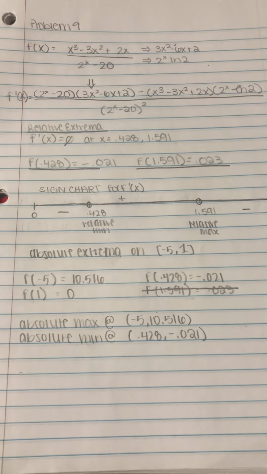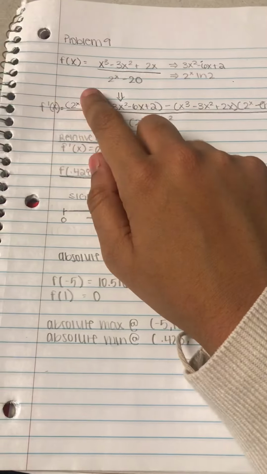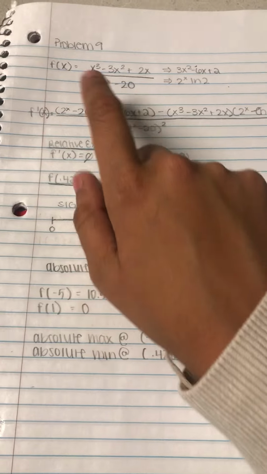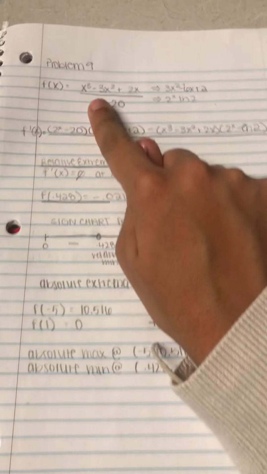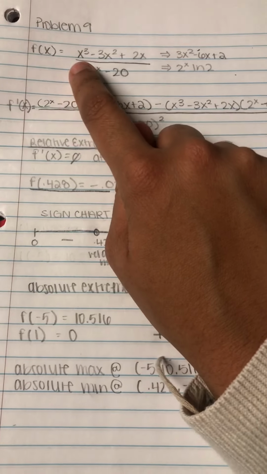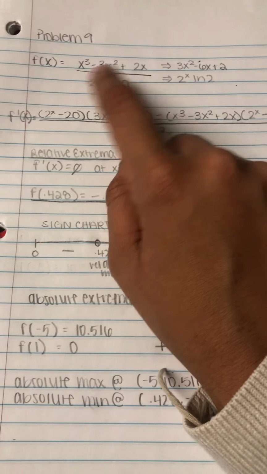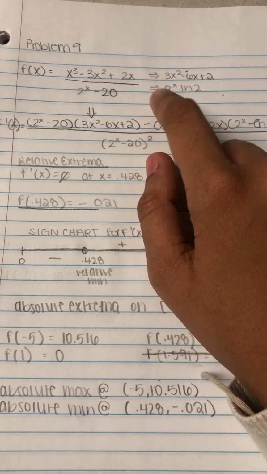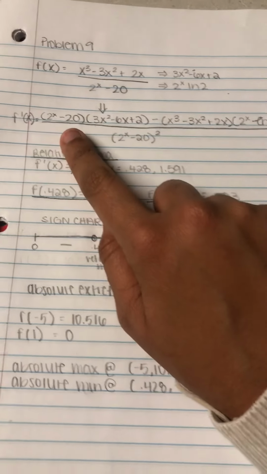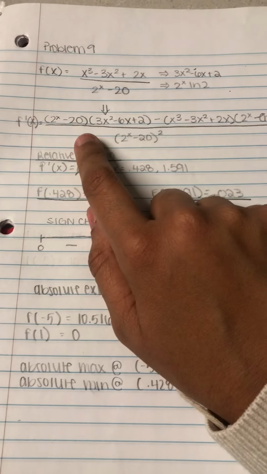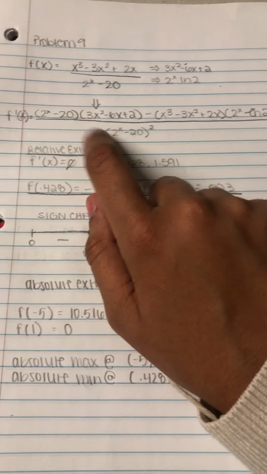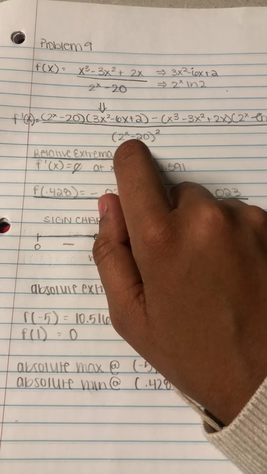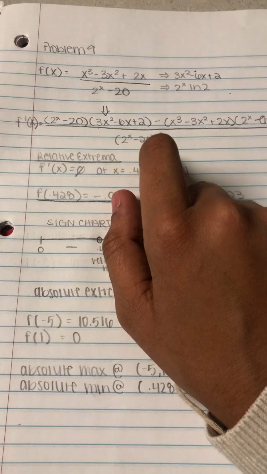Hello, so I had problem number 9. Part A was to find the relative extrema of f of x, and so the function is x cubed minus 3x squared plus 2x over 2 to the x minus 20, and you differentiate both the numerator and the denominator so you can use the quotient rule, which is low d high minus high d low over low, or over the denominator squared.